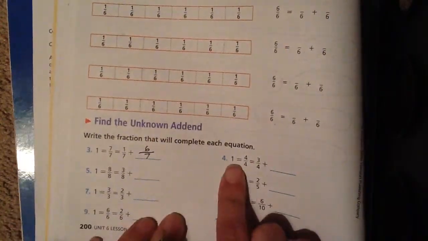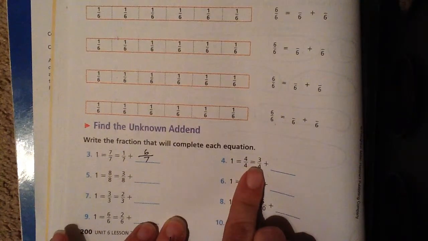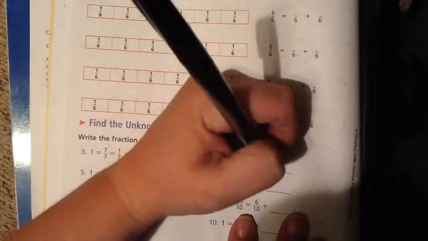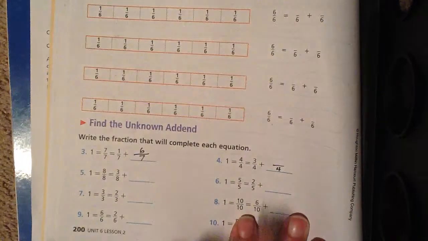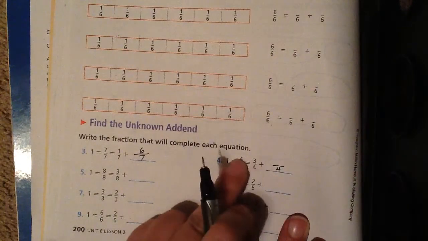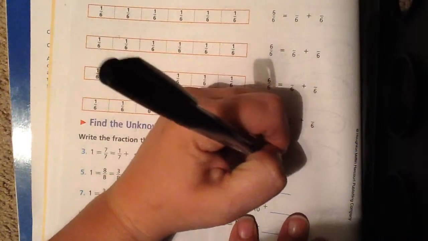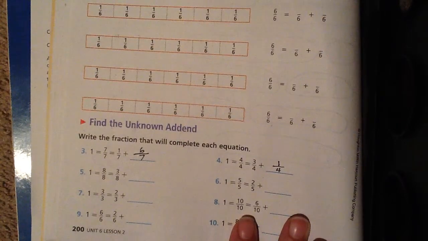Go ahead and look at number 4. 1 equals 4/4, which is equal to 3/4 plus blank. Again, I know my denominator will be the same, so I'm going to put my 4. What plus 3 gives me 4? Well, 3 plus 1 gives me 4. So 1/4 is the missing addend.